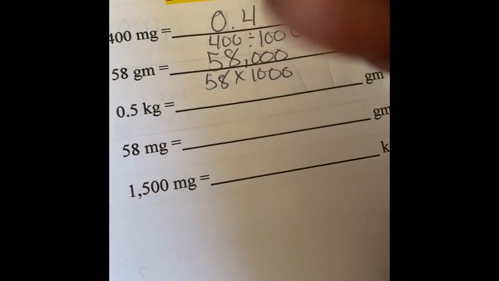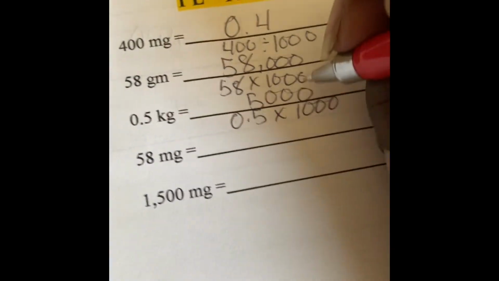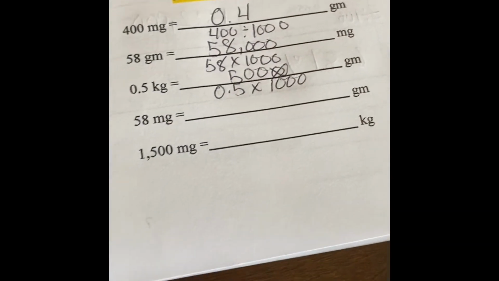So to turn 400 milligrams into grams, we're going to do 400 divided by 1,000, which will give you 0.4. Number 2 would be 58 times 1,000, which will give you 58,000. And 0.5 kilograms to grams would be 0.5 times 1,000, which will give you 500.